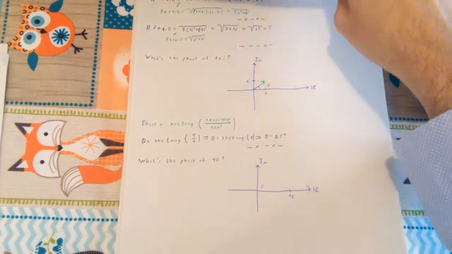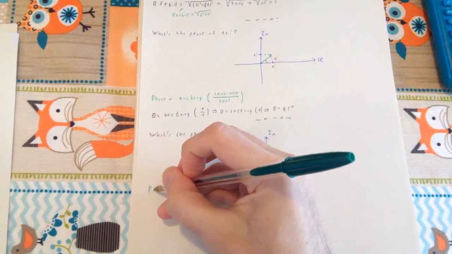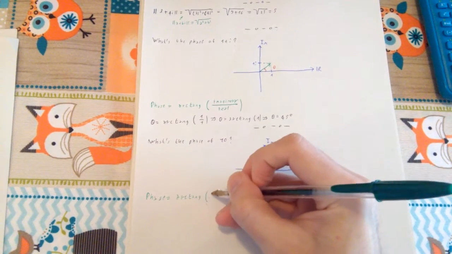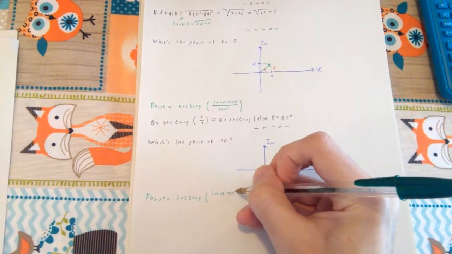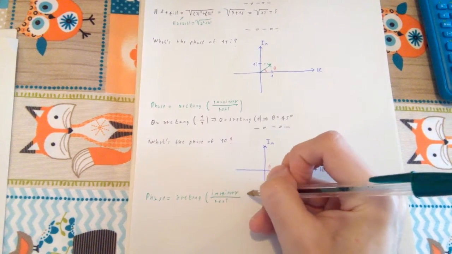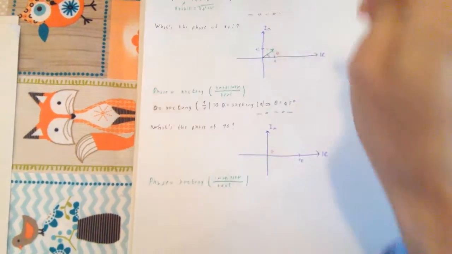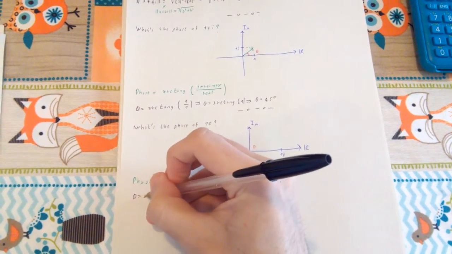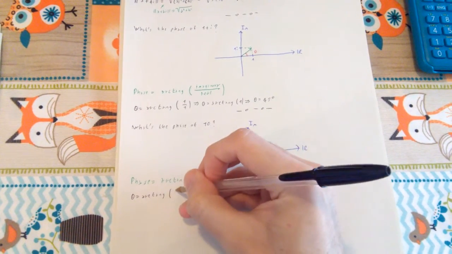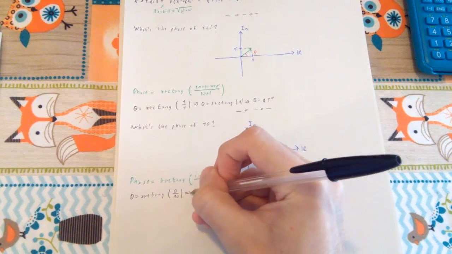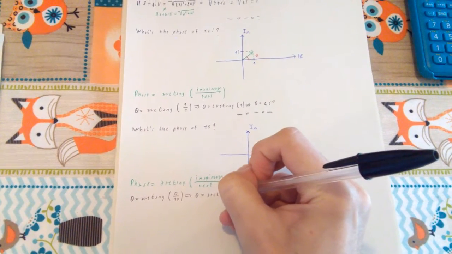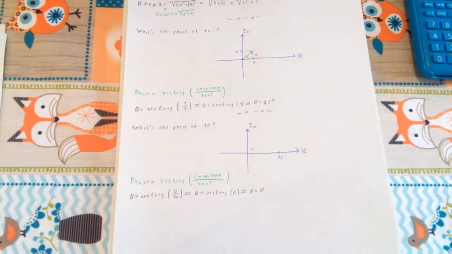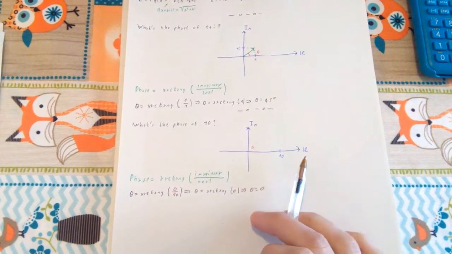Therefore, if we apply the rule that we just talked about earlier, that the phase is the arc tangent of the imaginary part over the real part, we will just have that theta will be the arc tangent of 0 over 10, so the arc tangent of 0, which is essentially 0. So the phase is just 0.